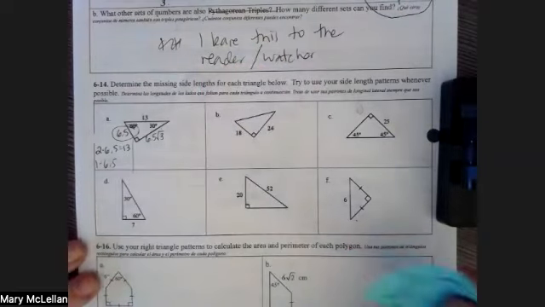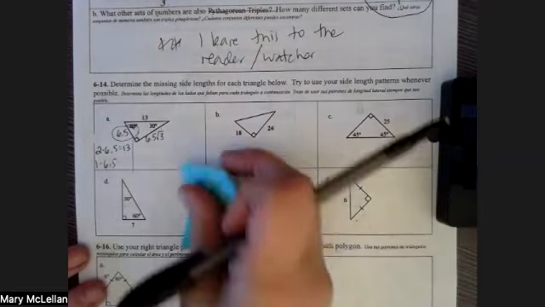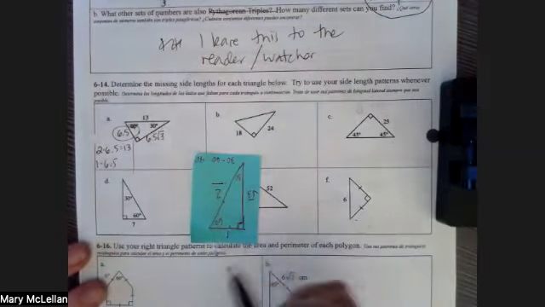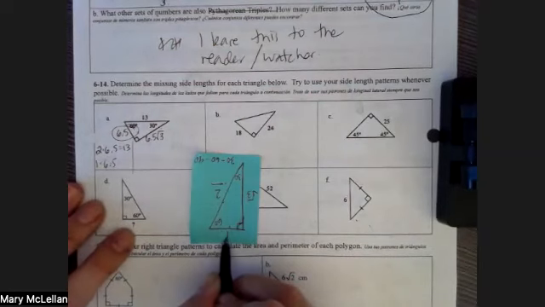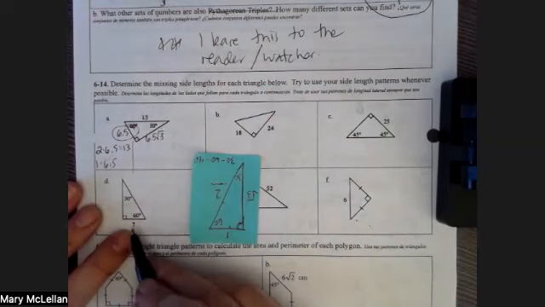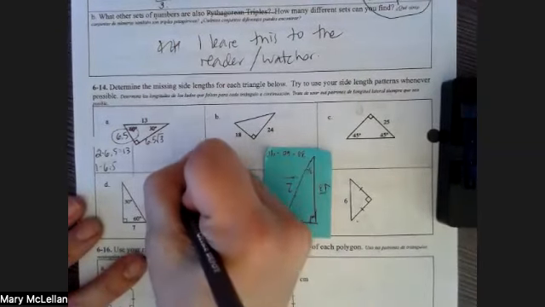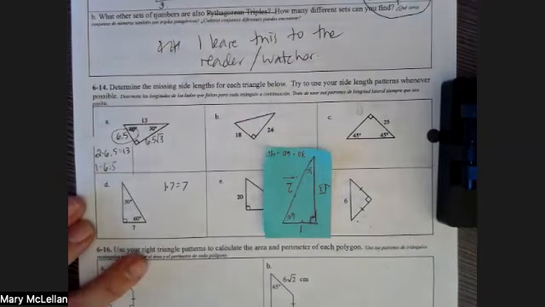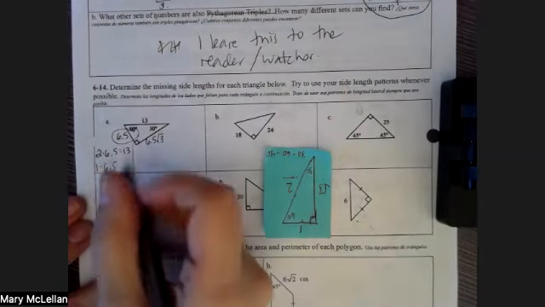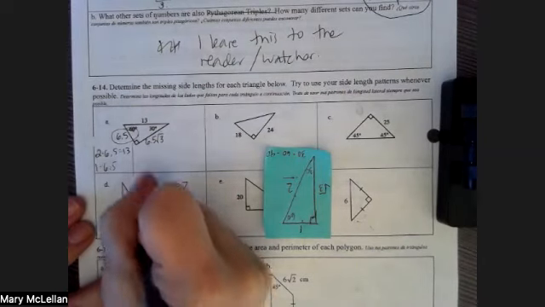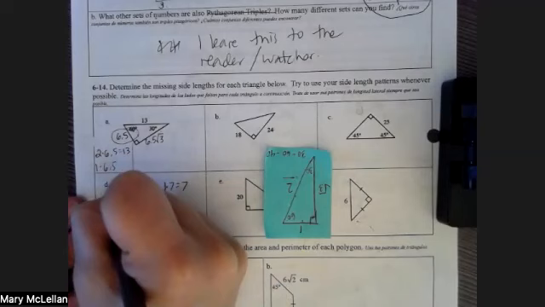Are there any other 30, 60, 90s? Aha, there's one. Okay, here. Looks more like this. With this one, the shorter leg, the one that matches with the number 1, is now length 7. So my scale factor here is 7. I'm multiplying 1 by 7 to get 7, which means I'll need to multiply my other sides. So this would have been 2, but it'll be 2 times 7. So it's 14. This would have been root 3, but it's 7 root 3.